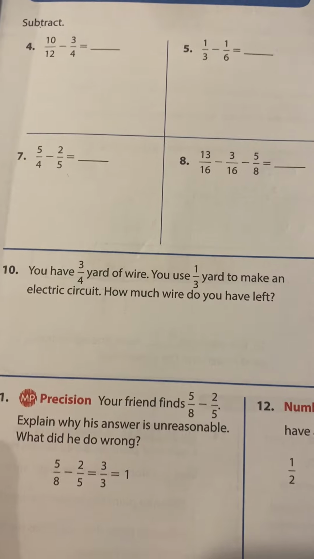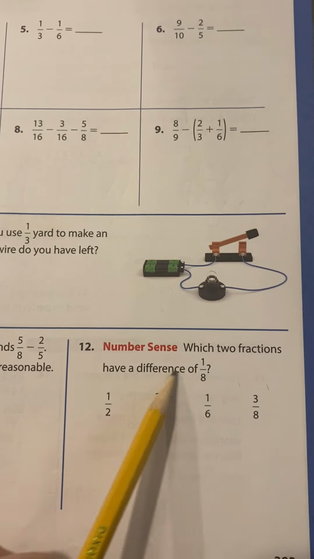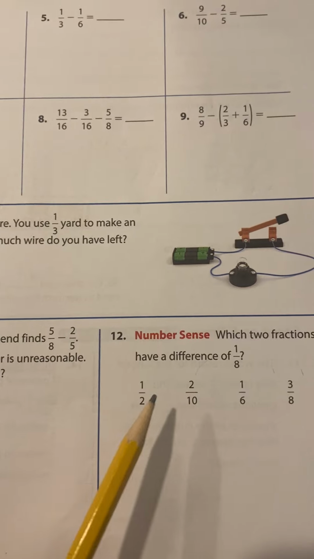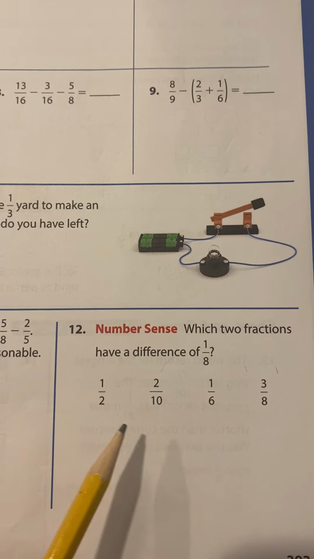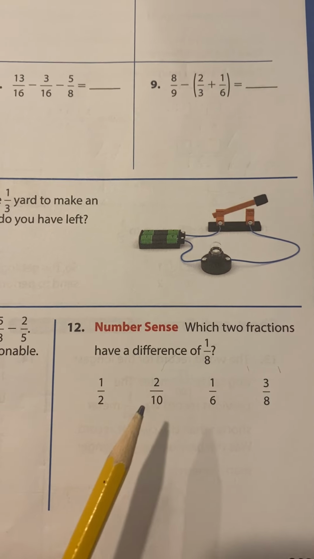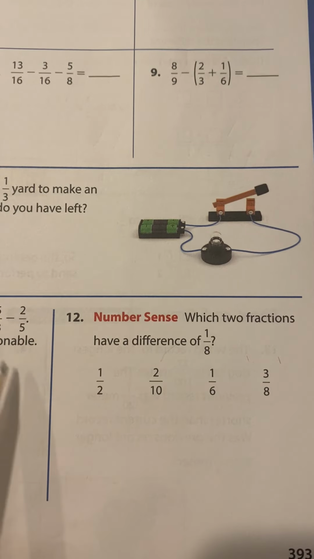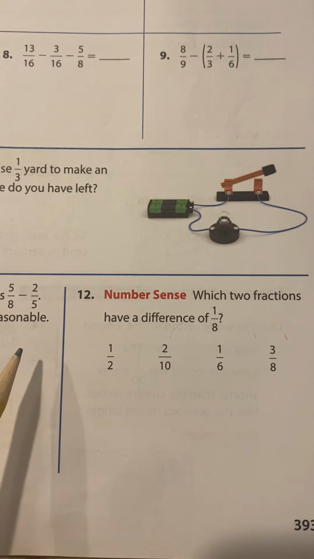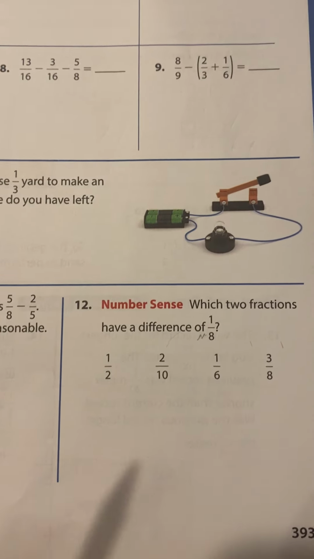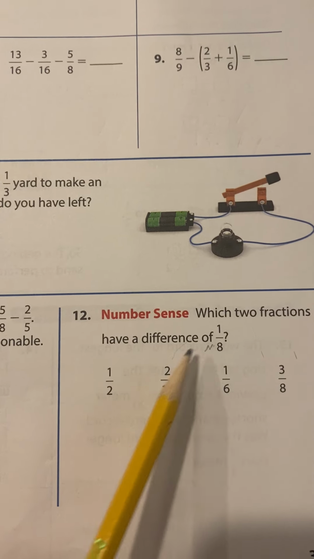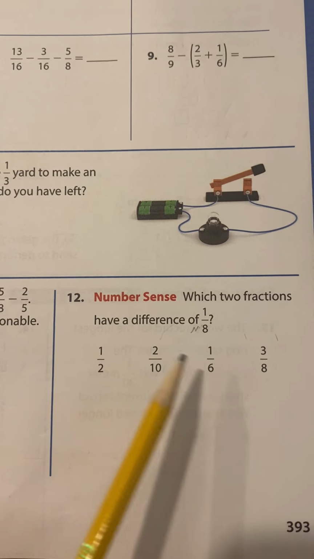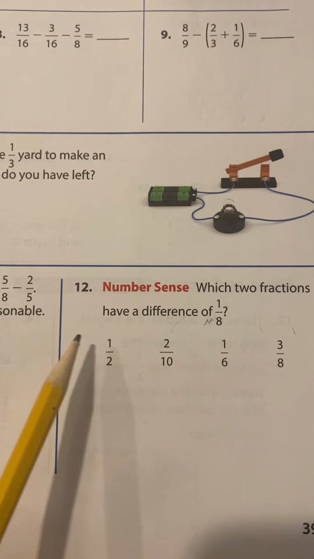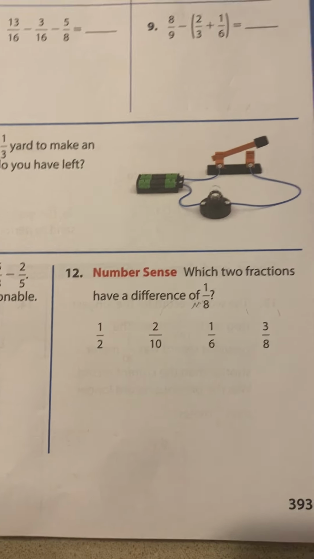Okay, so right now you are going to do the next few pages. For this one, remember it's 2 fractions, meaning you're going to have to, which 2 fractions have a difference of 1/8. So meaning you're going to have to subtract, like you might do 1/2 minus 1/6, or you might do 3/8 minus 2/10. You're trying to figure out if you take 2 fractions and subtract them, which is going to equal 1/8. So another trick you could do, what I would do if I were you, I would do the opposite, and I would do like 1/8 plus 1/2 and see if it equals any of these, and then do 1/8 plus 2/10, see if it equals any of these, 1/8 plus 1/6, do whatever.